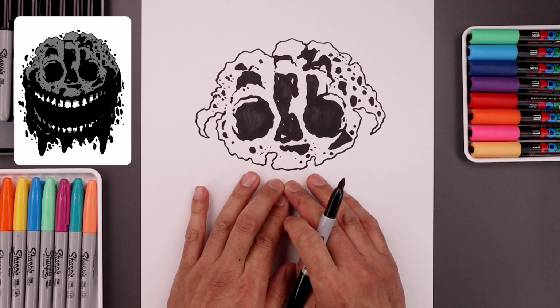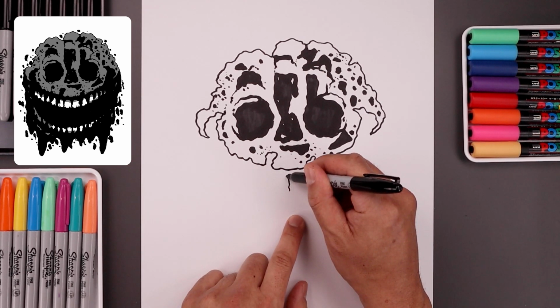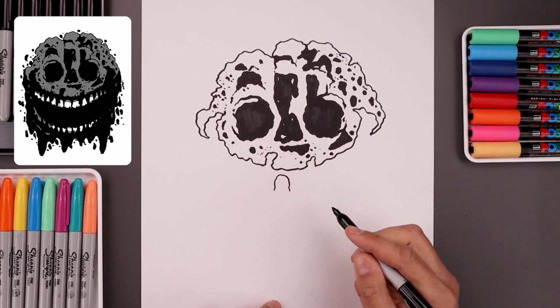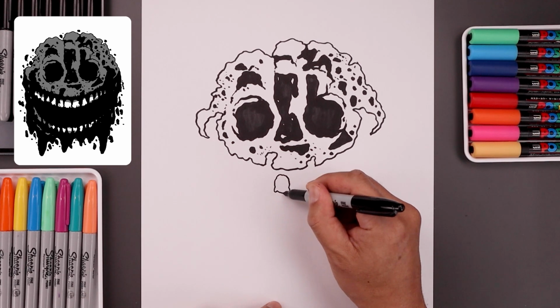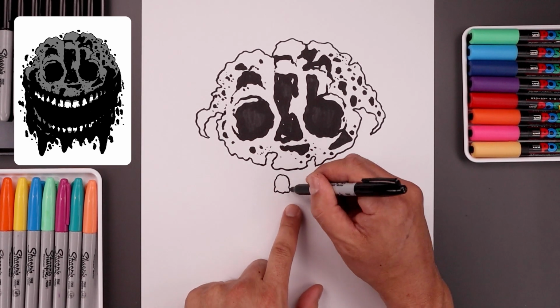And now we want to move down and draw the top row of teeth. Let's start right in the middle. Start by wobbling this line going up toward the left. I'm going to round out the gum line, come down, and then we'll close off the bottom. Let's do the same thing on the right.